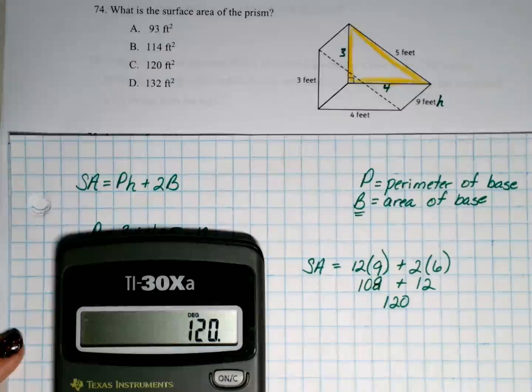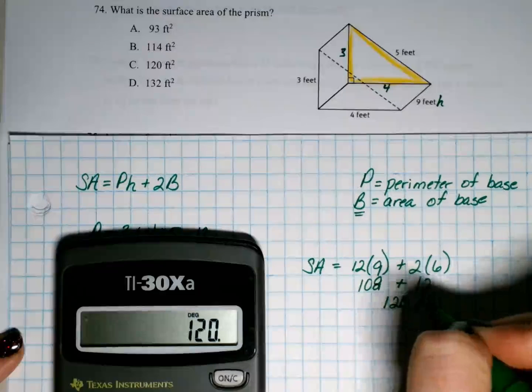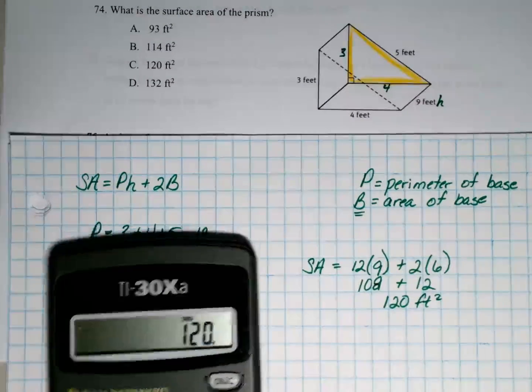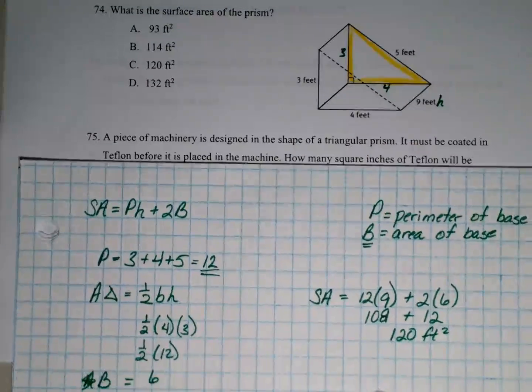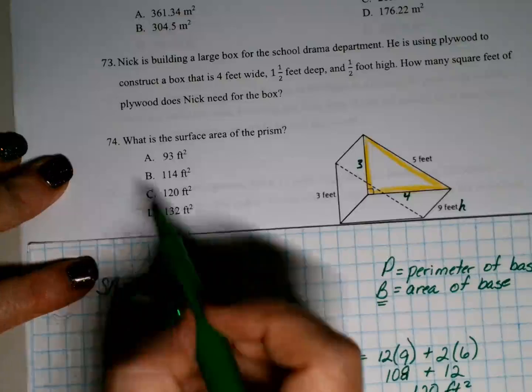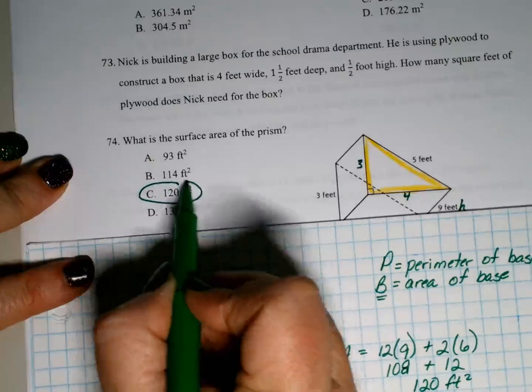120 what? Purple monkeys, yellow orangutans? Square feet. Okay? Square feet. So when I come back up here to number 74, hey, looky there. 120 is one of my answer choices. How about that?